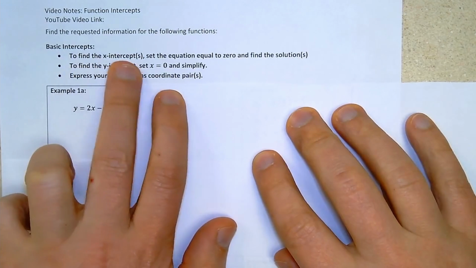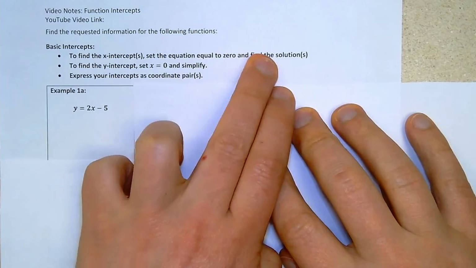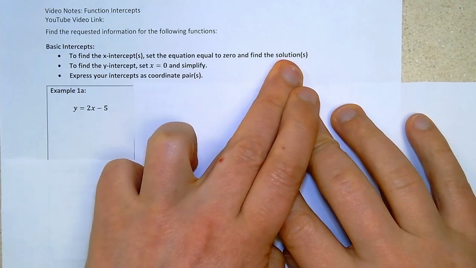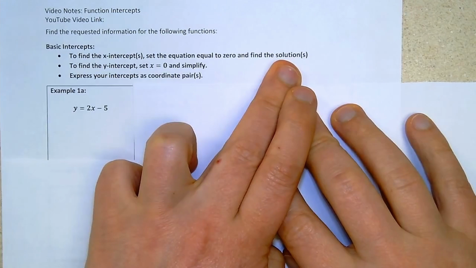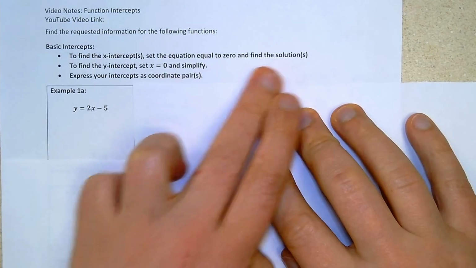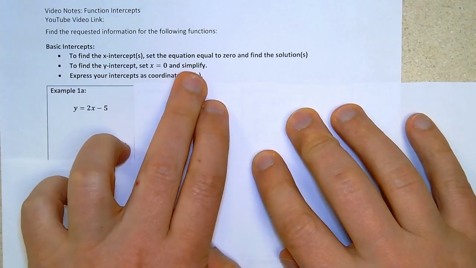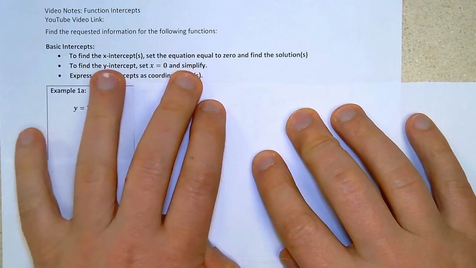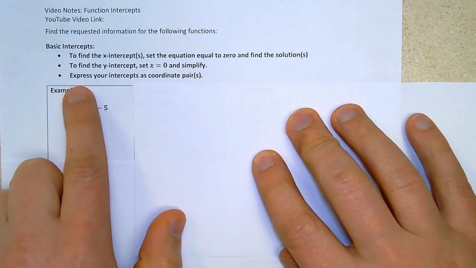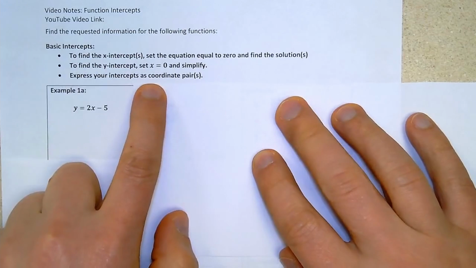To find x-intercepts, set the equation equal to 0 and find the solution or solutions. So this means that there may be more than one answer for x-intercepts. To find the y-intercept, set x equal to 0 and simplify. This means there is at most one y-intercept. And finally, I would like you to express your intercepts as coordinate pairs.